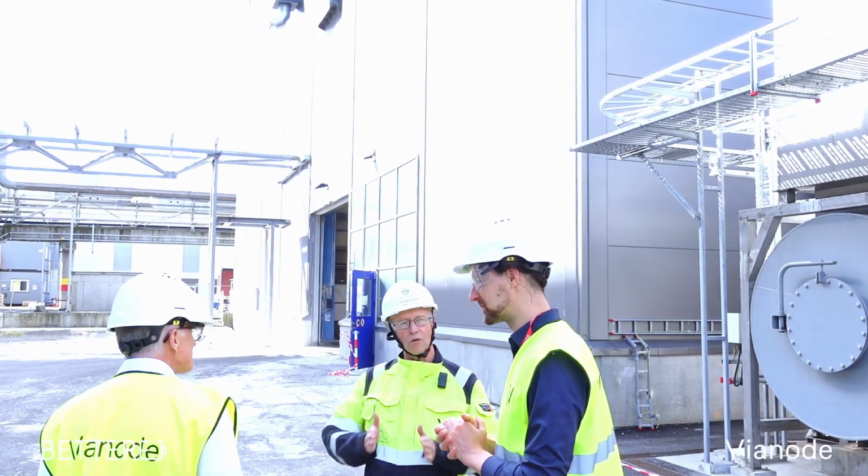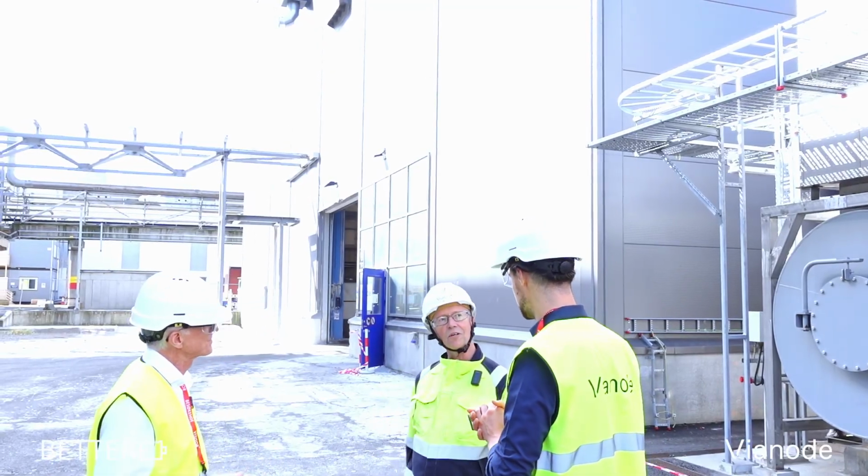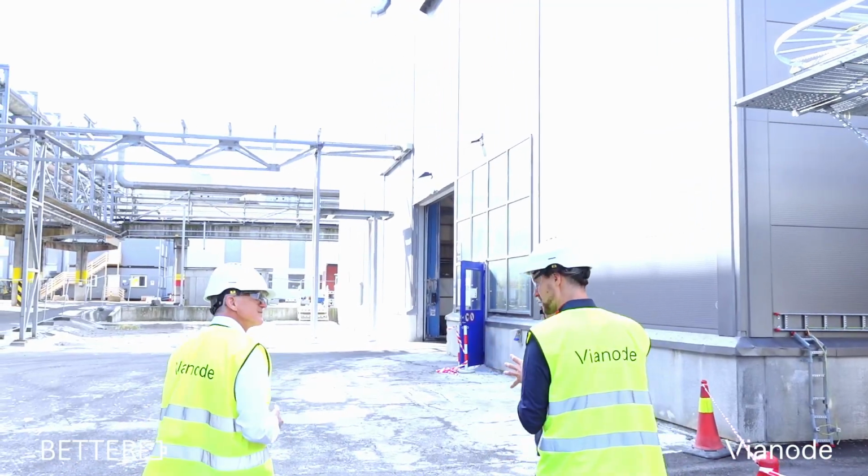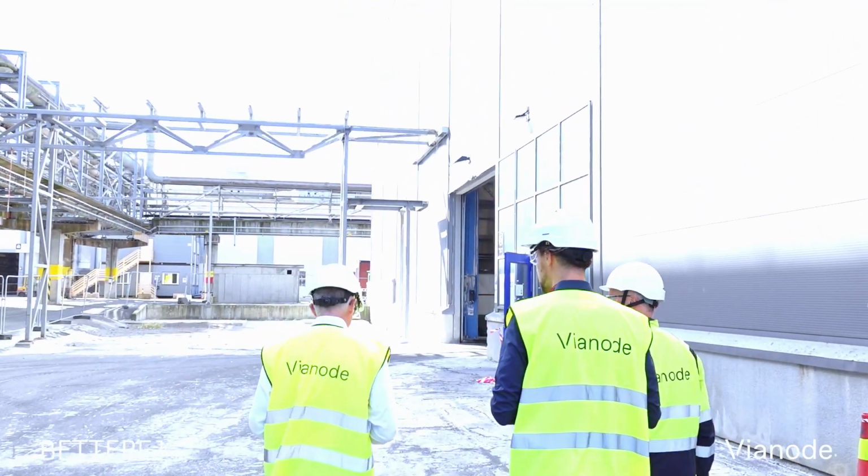And all the steps are in serial, going up, on one line. But it's a batch-wise process? Yes.